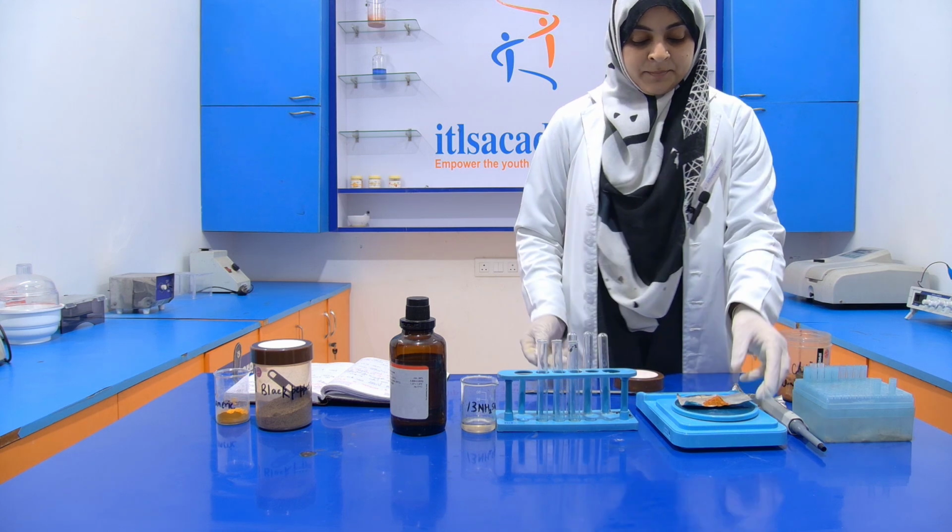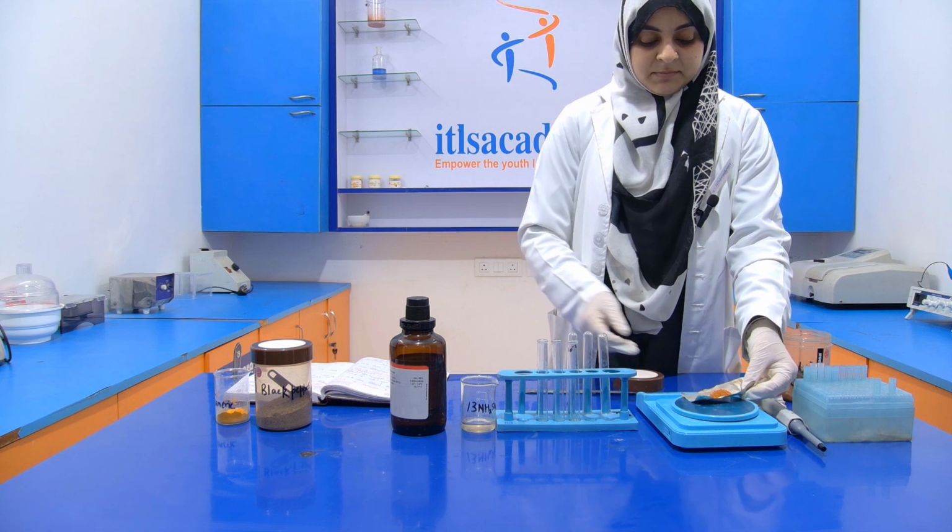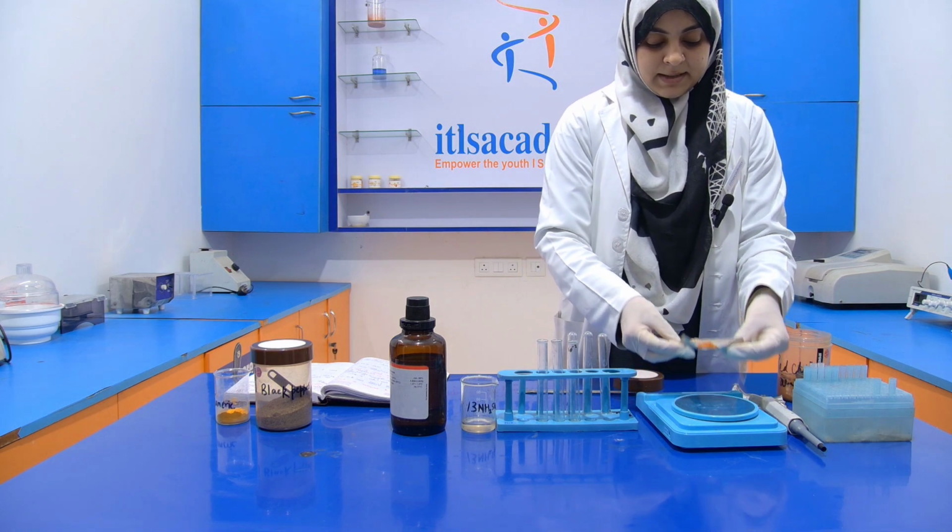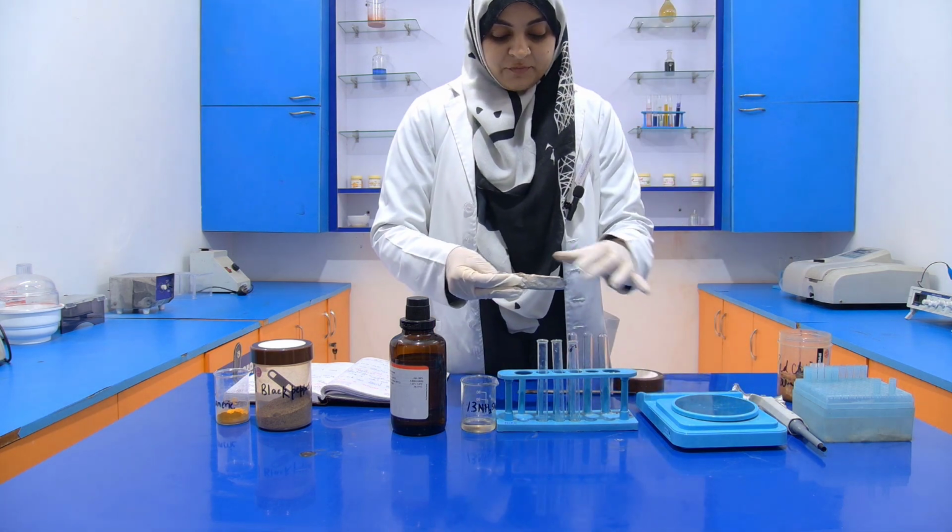Now it is 1 gram. Transfer this 1 gram sample into a test tube very carefully.